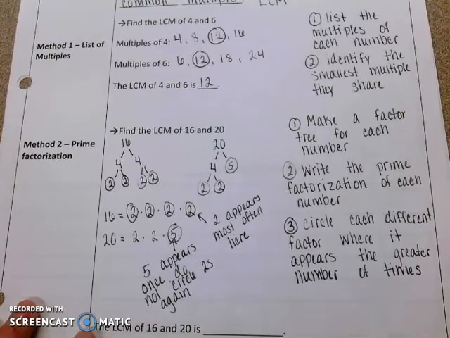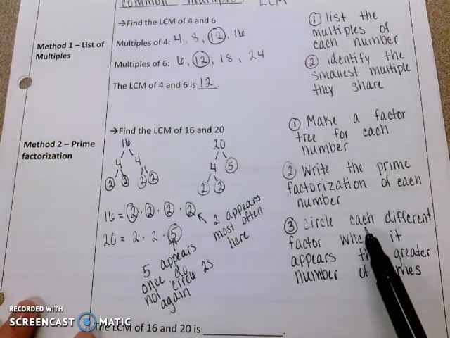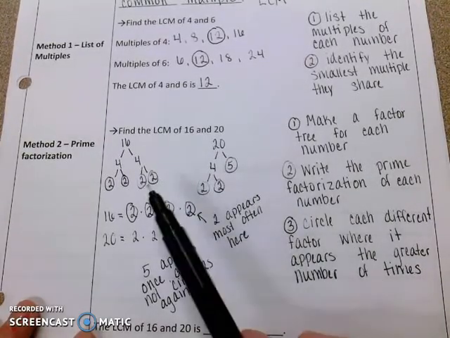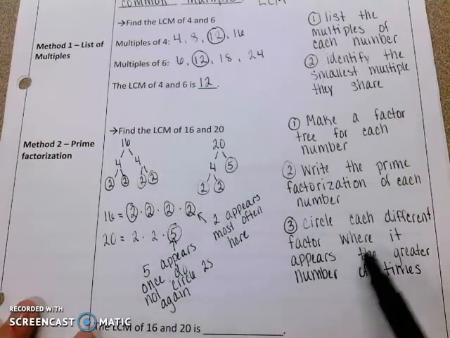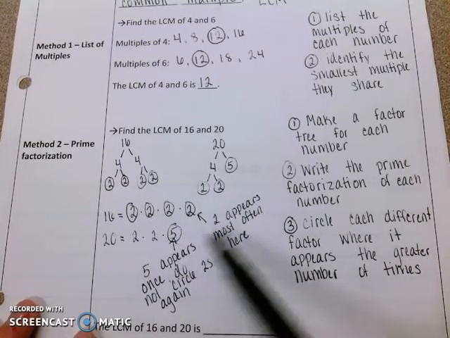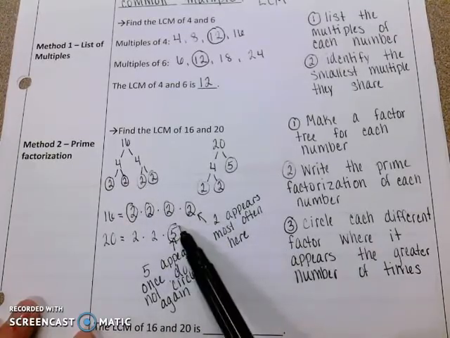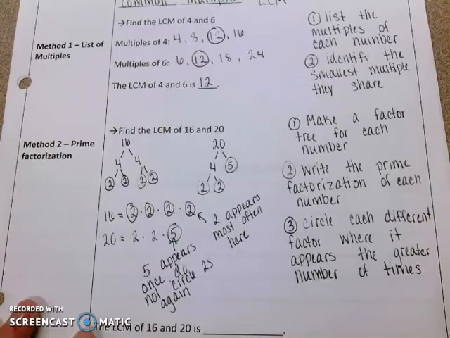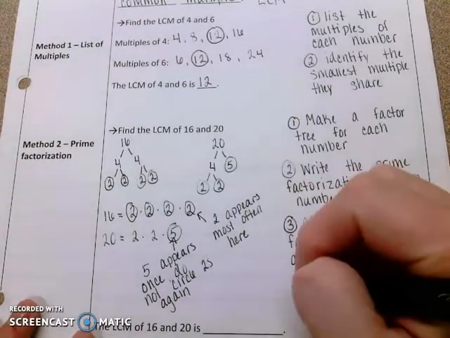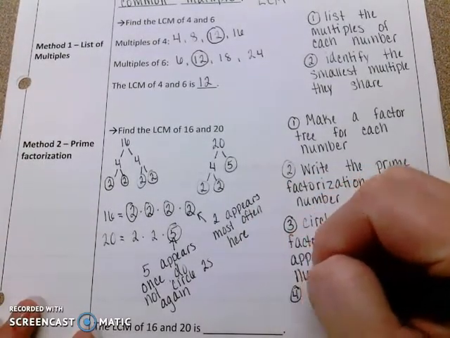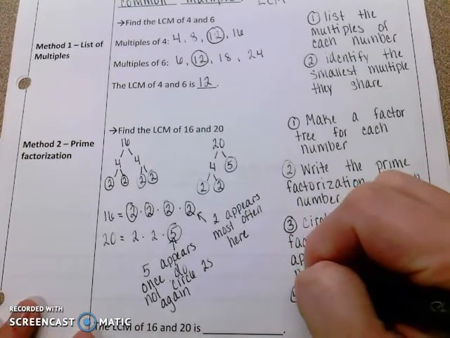So again, I want to use each different factor. So I'm using the 2's and the 5 where it appears the greater number of times. So if I look at the 2's, they show up the most here, so I'm going to use 4 2's. 5 only shows up once, so I'm going to use 1 5. And what I'm going to do with those is find the product of the circled factors.